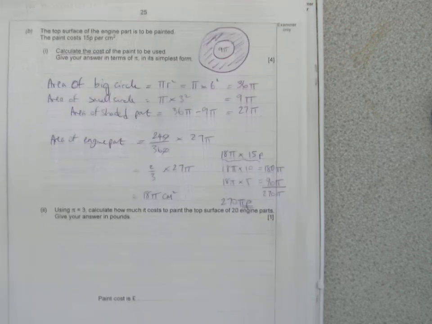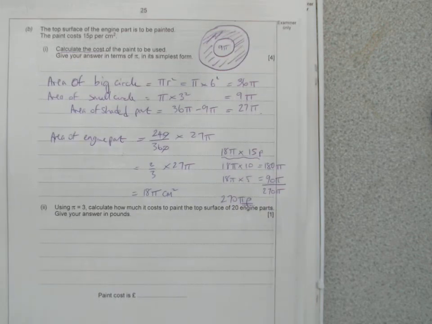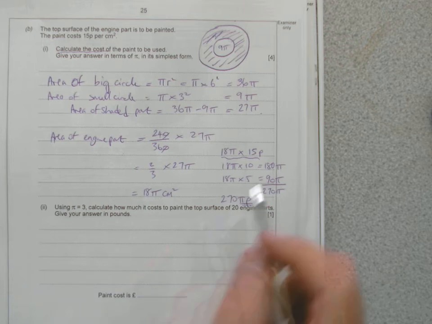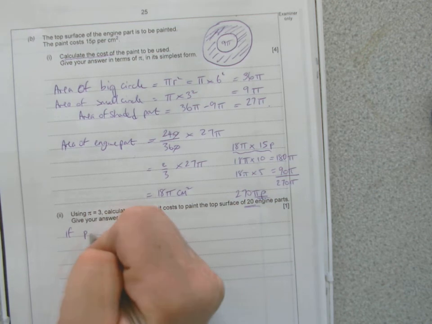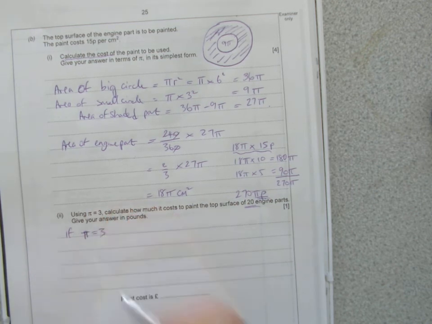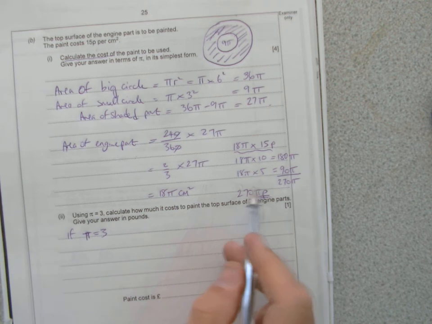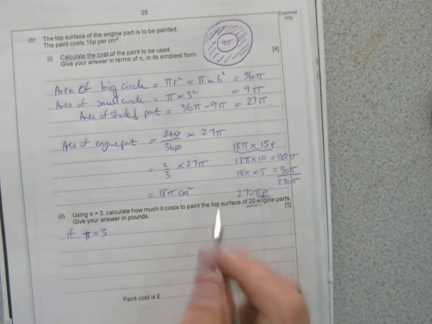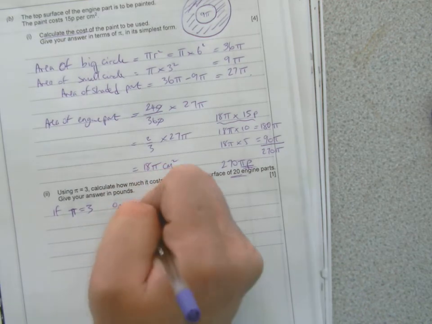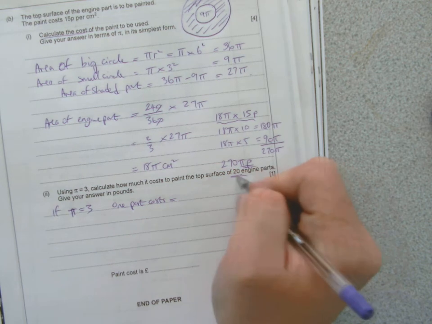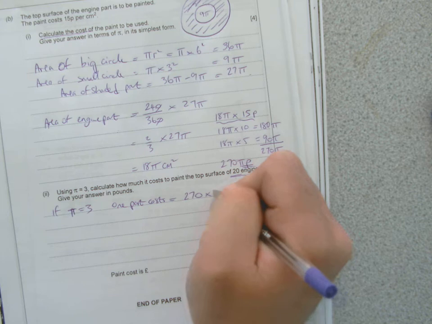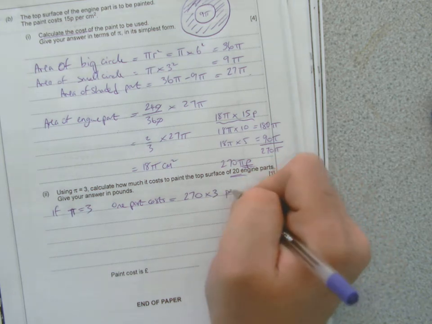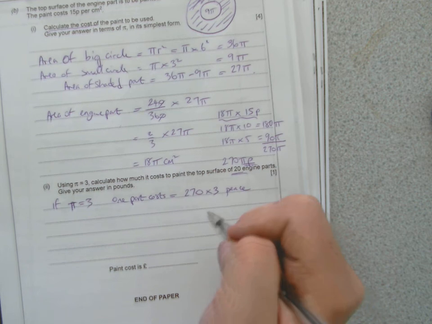Part 2 then, it says, using pi to be 3, calculate how much it would cost to paint the top surface of 20 of these engine parts. Okay, well if pi is 3, then we could work out what it would be for one part. Okay, let's work out one part first, never mind 20 parts. One part costs, well, 270 pi pence, isn't it? So 270 pi, so it'll be 270 times 3, won't it? Pence. Okay, that will be one part.